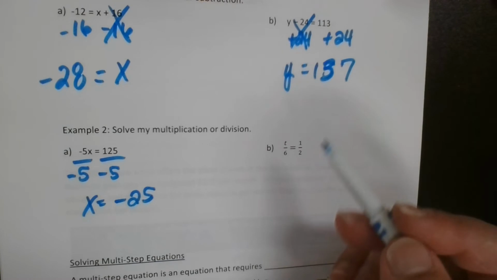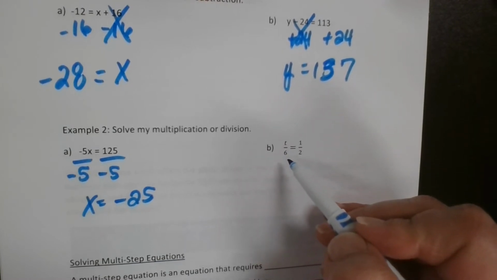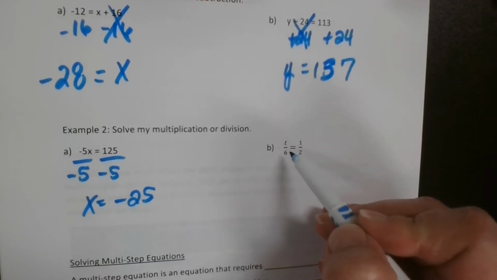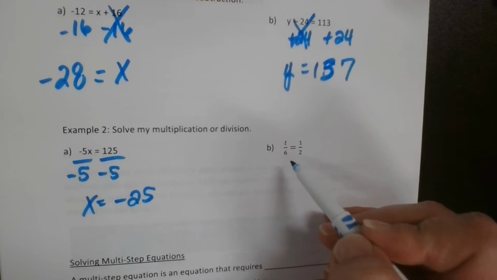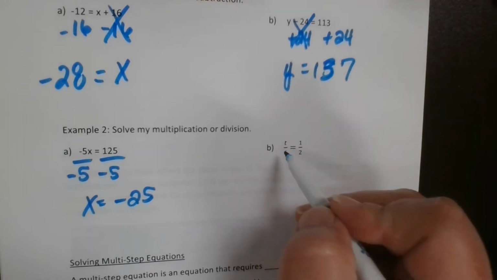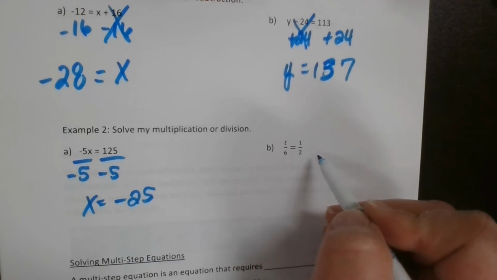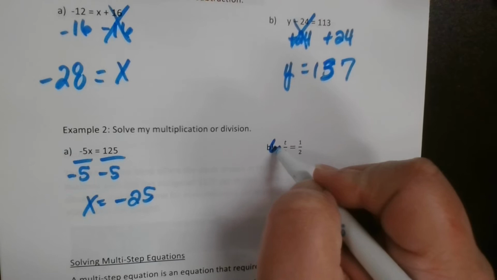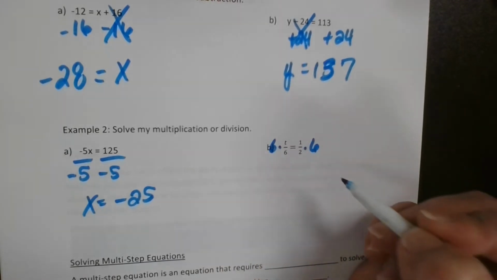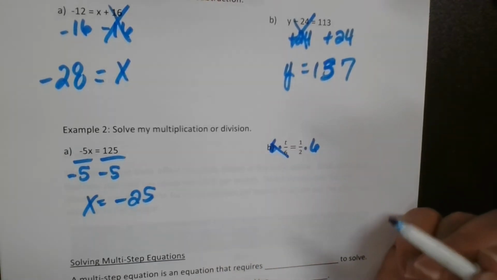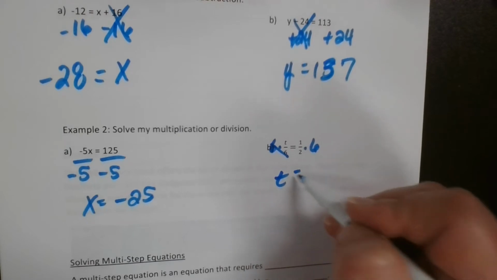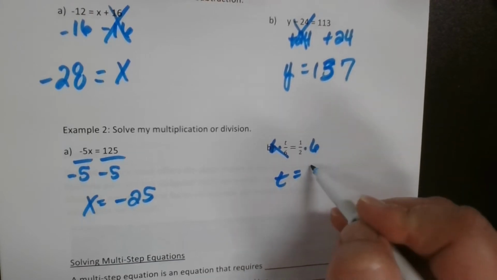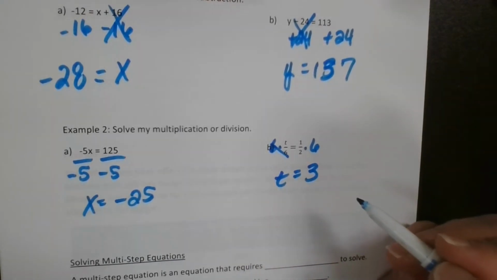This is an example of a division problem. The variable is being divided by 6. So the multiplication property of equality says if I want to undo this, I multiply both sides by 6 to get rid of that. And I'm left with t equals 1/2 of 6, which is 3.